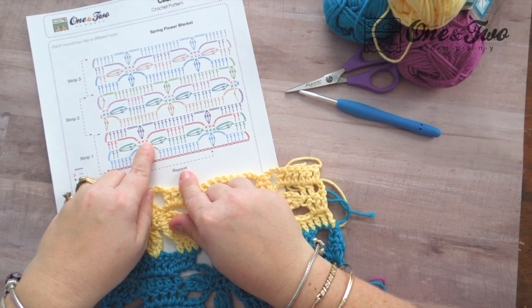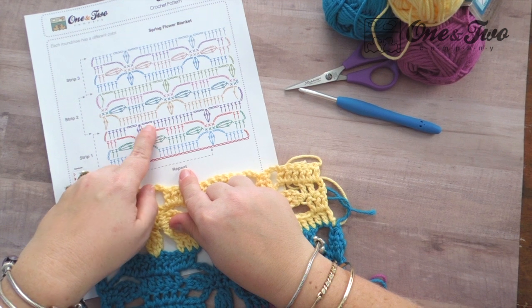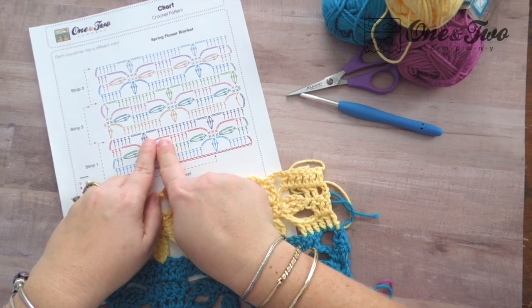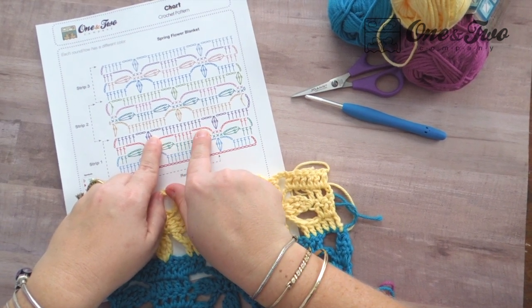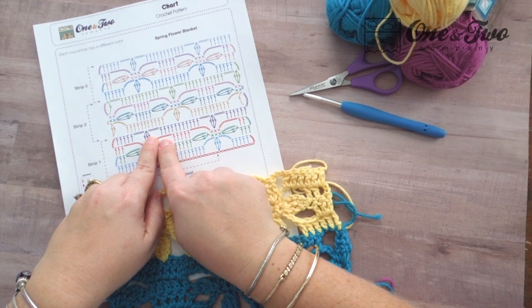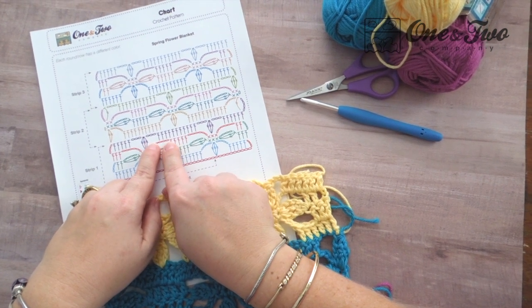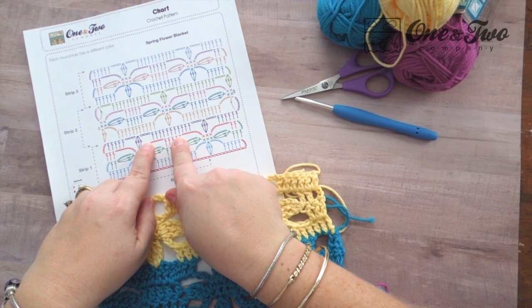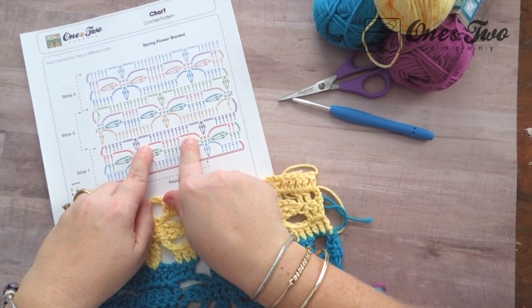You'll skip another single crochet and 3 chains when you've chained 3, and then you're going to go back and make 11 double crochets across 3 chains from that 6 chain, the 5 double crochets, and 3 more chains.